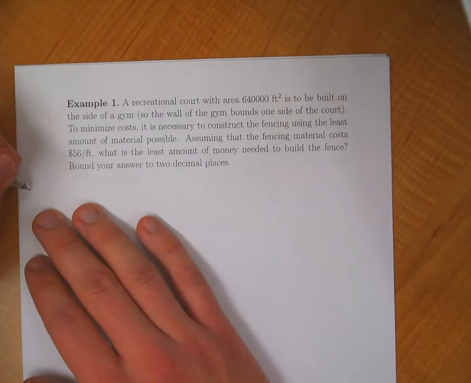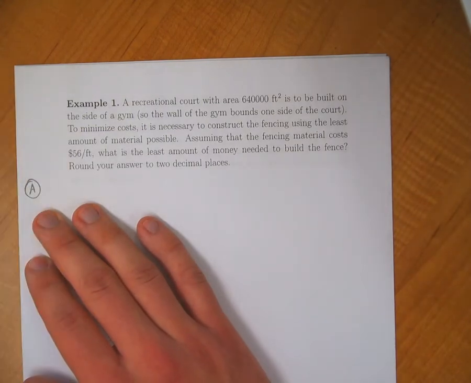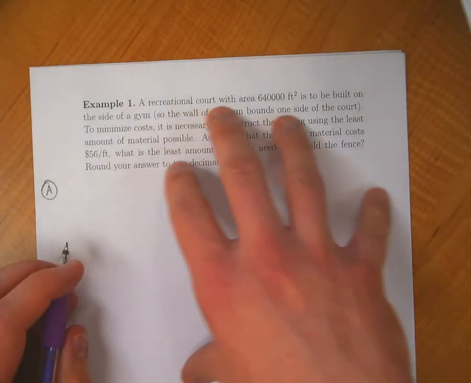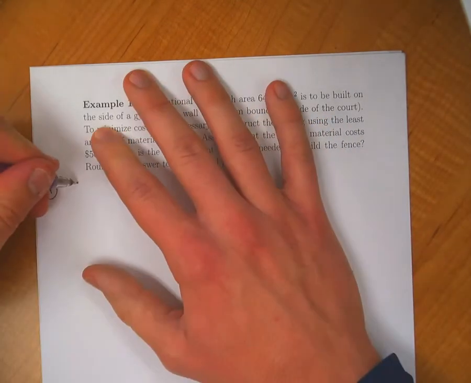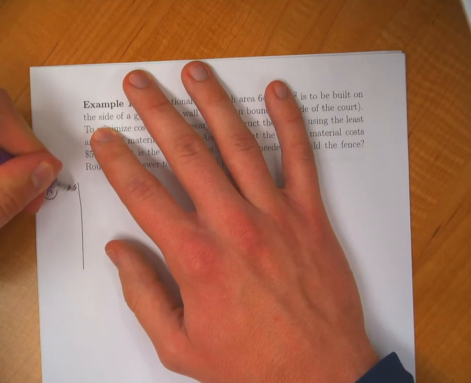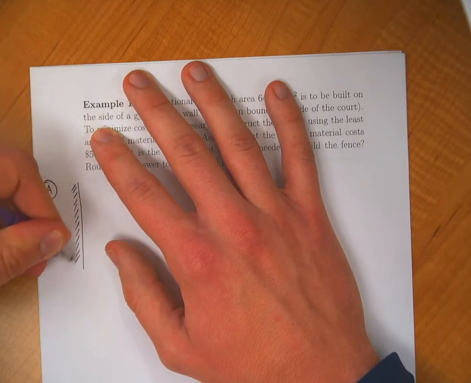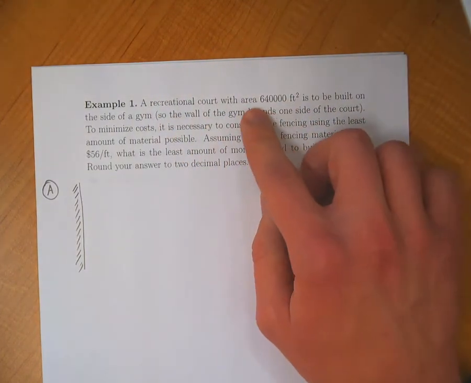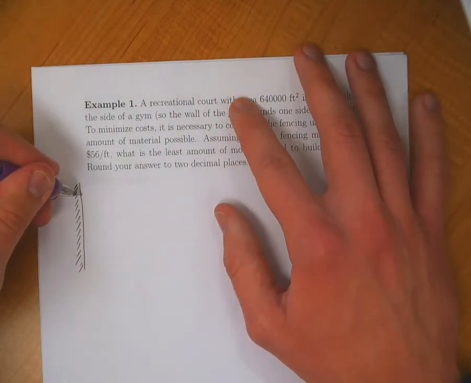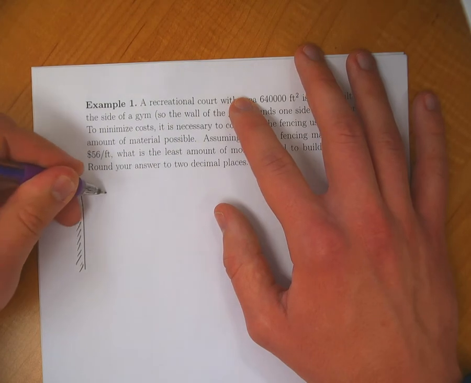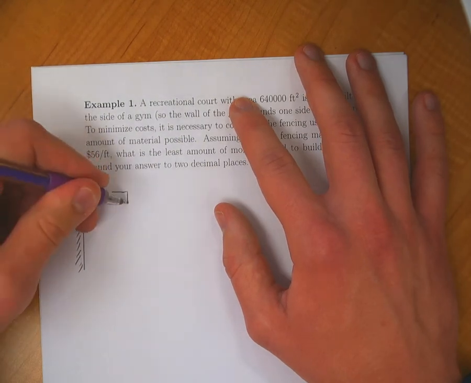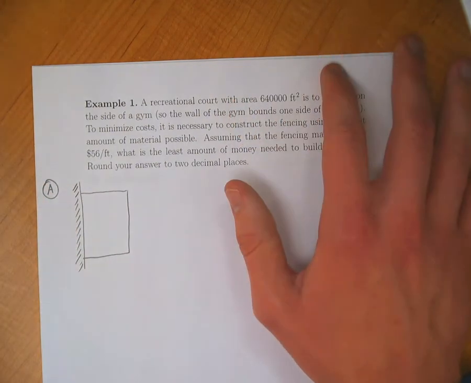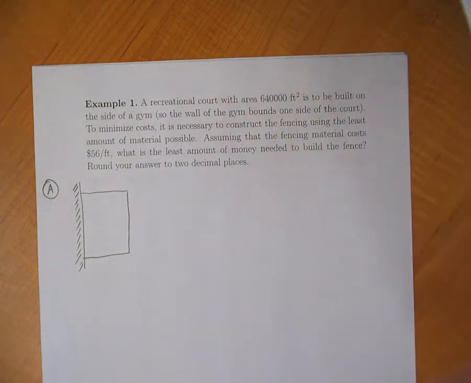Okay. So part A is draw a picture, as we've been doing. We have this recreational court which is to be built on the side of a gym. So here's the side of our gym. Essentially we have this rectangular object that looks very similar to what we've been doing with garden problems on the side of a house.